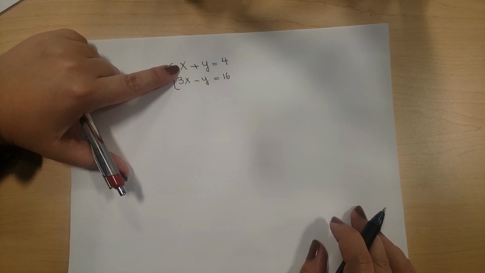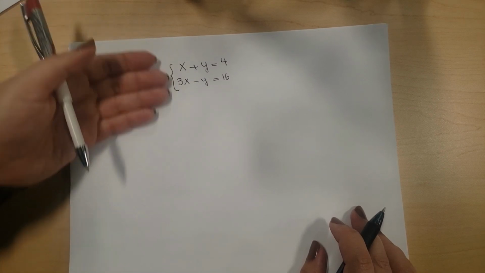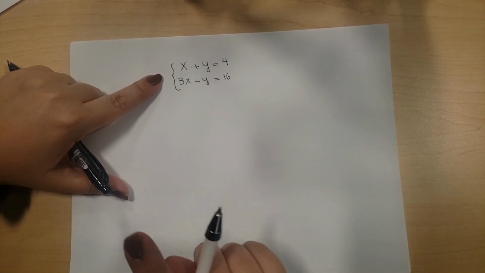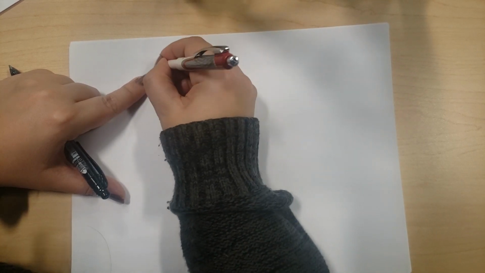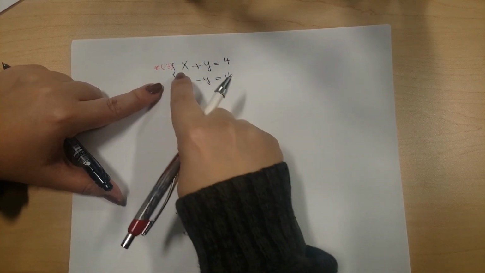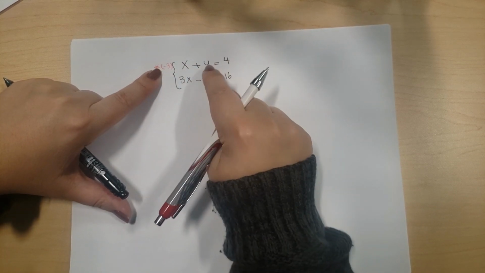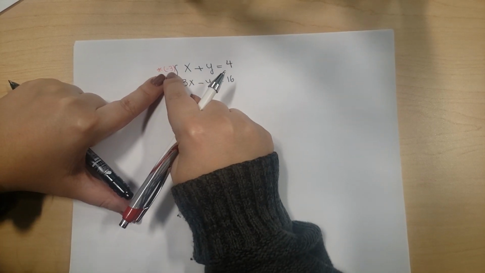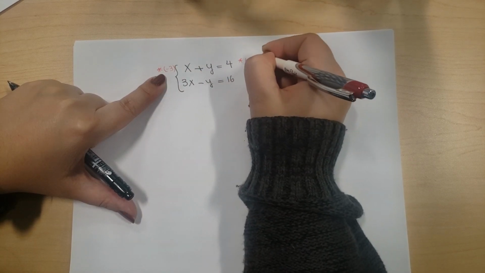Here the number in front of the x is 1, here is 3. So if I want to get rid of the x, the number in front of x should be -3. How could I make it -3? I have to multiply the top equation by -3. And remember, once more, I emphasize, when you are multiplying or adding or subtracting or dividing a number, it should be done to both sides of the equation. So if I multiply this side of the equation by -3, this side should also be multiplied by -3.